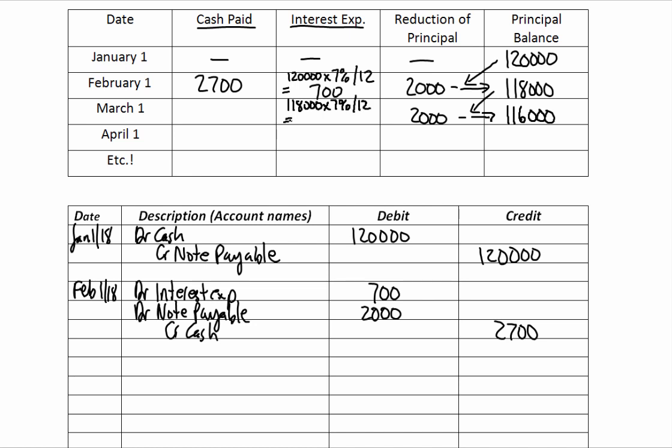So what did that cost me? The use of that money cost me $688.98. That's what it cost me in interest. So how much am I going to fork over? $2,688.98. That's what I have to pass over to the bank because that's what I owe them.